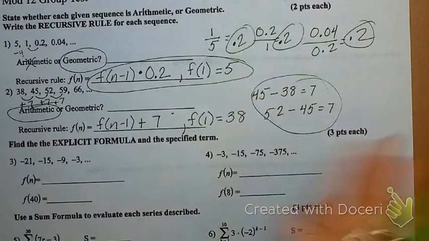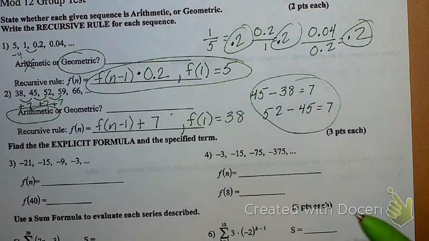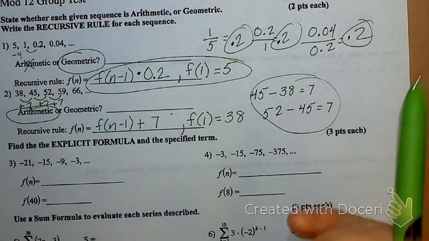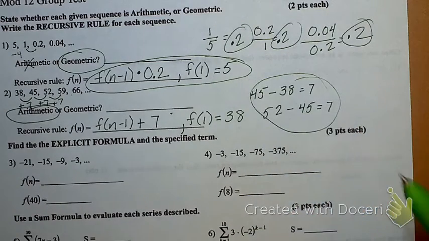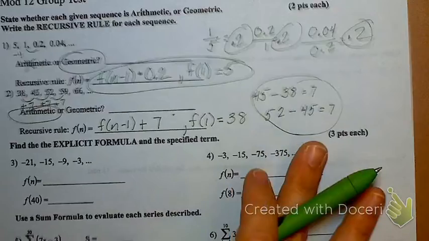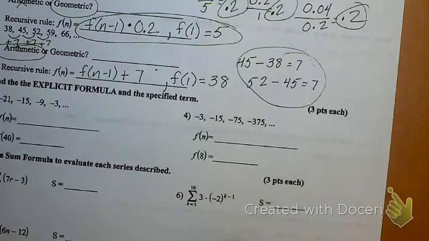All right. Any questions about the recursive rules? They're basically the same rule. You just need to remember which ones multiply, which ones add. And then what do you always have to have with your recursive rule? The comma and then the first term. Capiche? Yes. Okay. I think that's the only recursive rule that I asked for, isn't it?